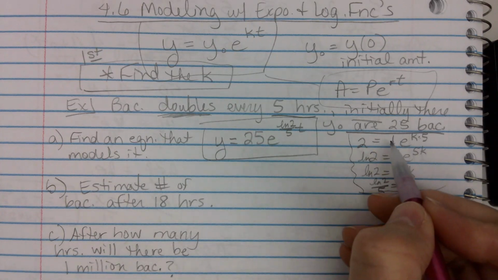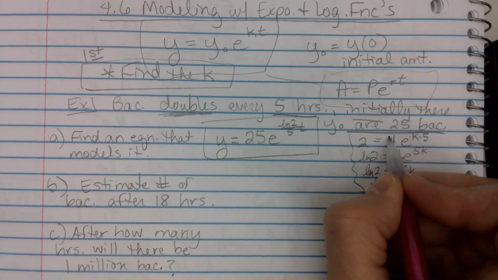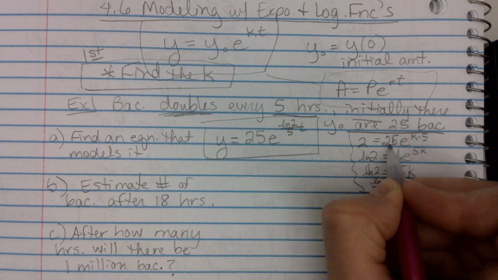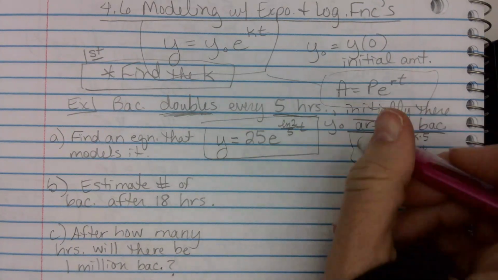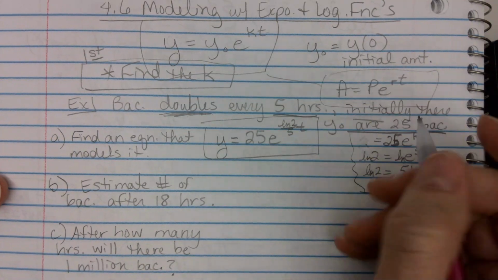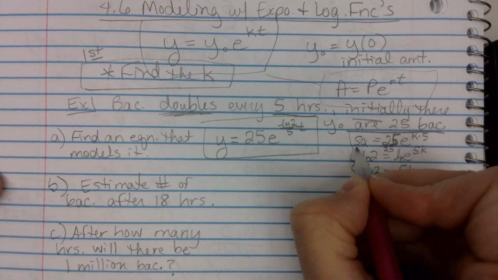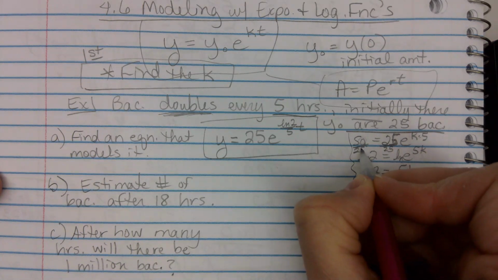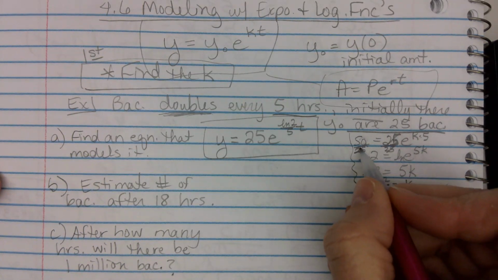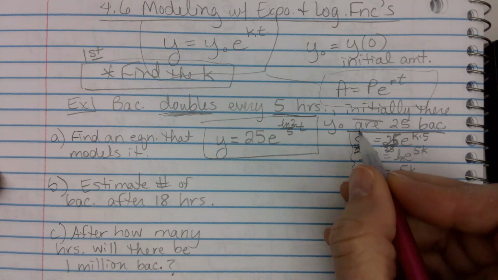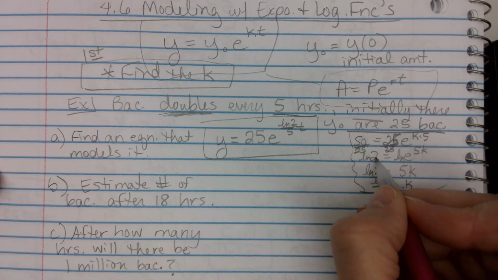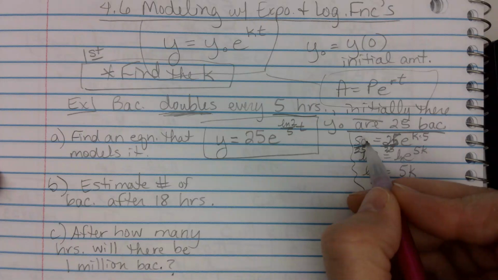This is my cheating way. I could have started out with 25, okay? But when I double 25, what does it give me? 50. And I would have had to divide it by 25. What's 50 divided by 25? 2.